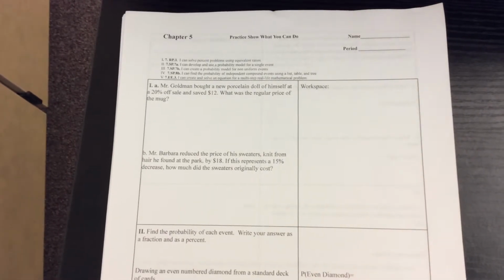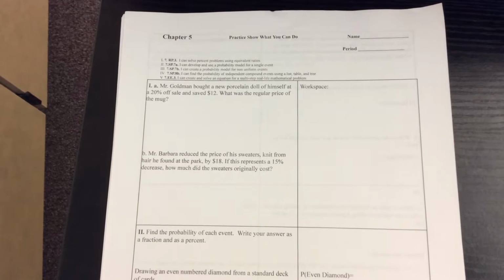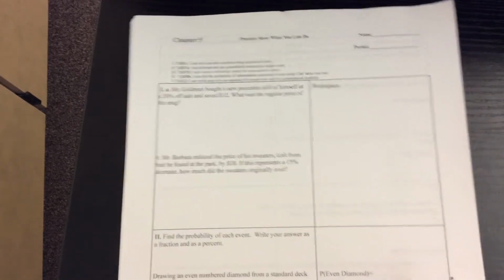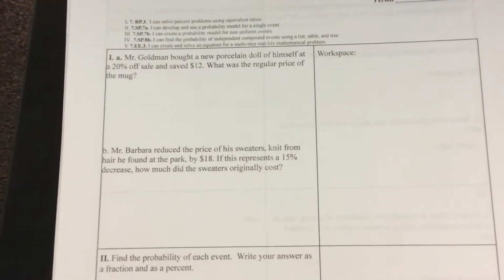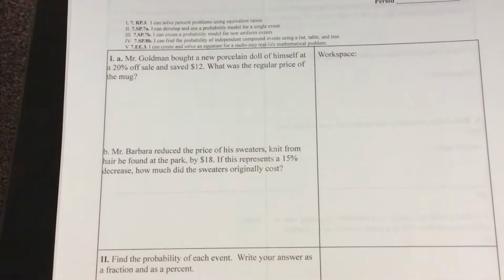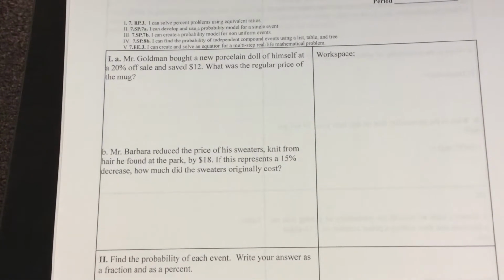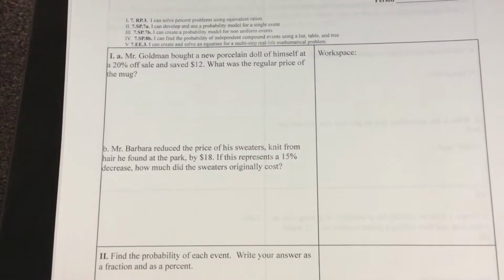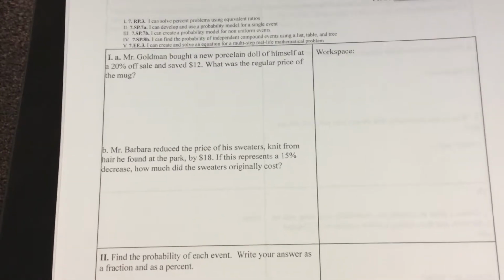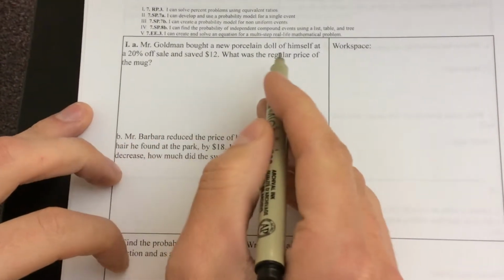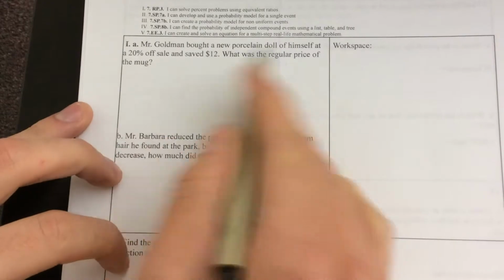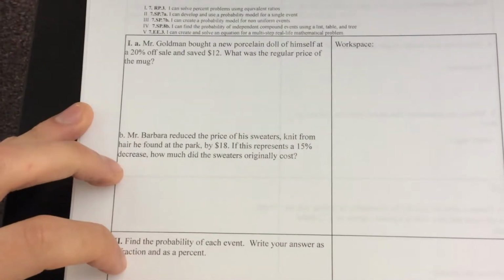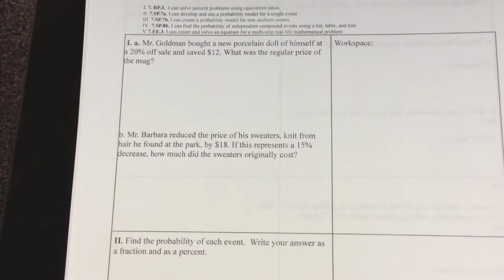Hello, Mr. Barbera again. Let's go ahead and do the chapter 5 practice. Show me what you can do. Practice test. So we got standard number 1 here. It says I can solve percent problems using equivalent ratios. You don't have to do ratios for these, but we can. It says Mr. Goldman bought a new porcelain doll of himself at a 20% off sale and saved $12. What was the regular price of the mug?